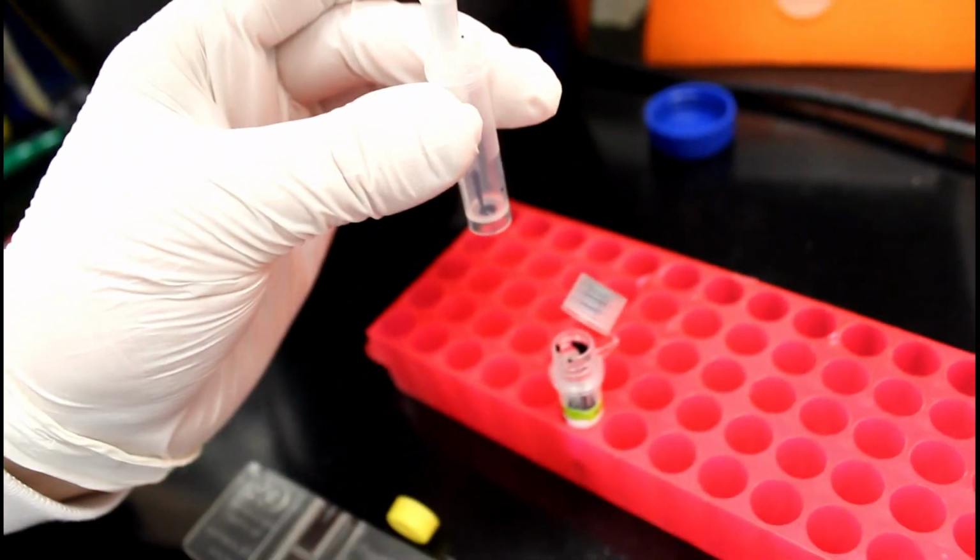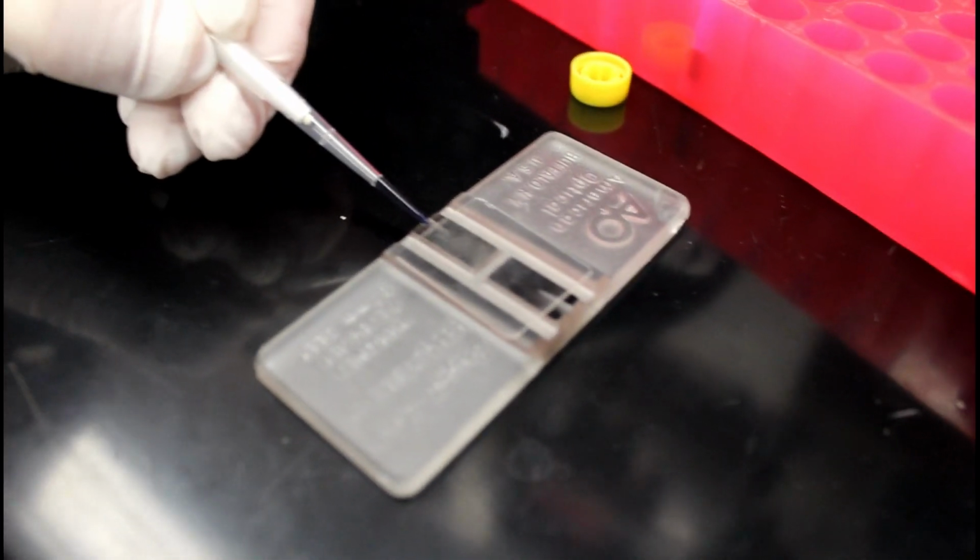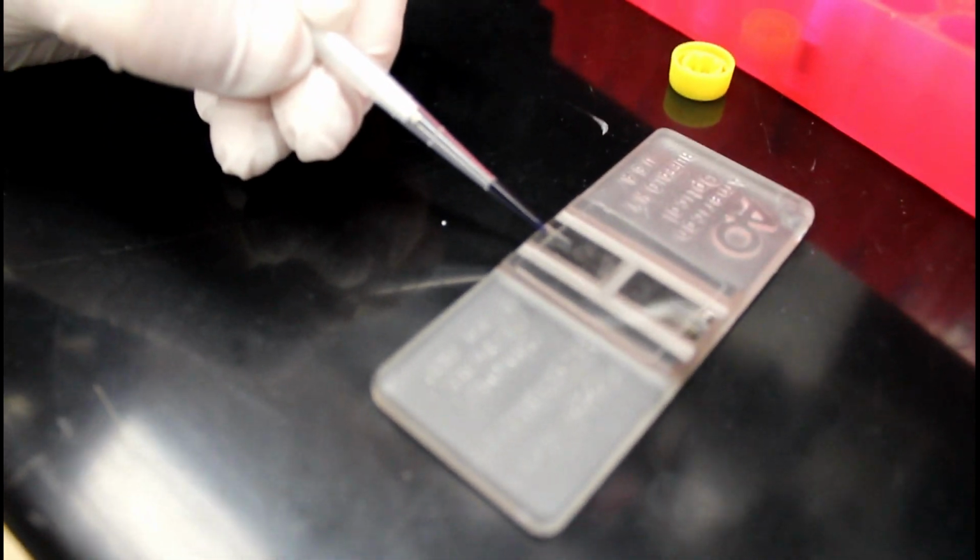Mix that up and down several times. Next, on the hemocytometer, take 10 microliters of the sample, inject it into one of the ports so that it's adequately saturated.